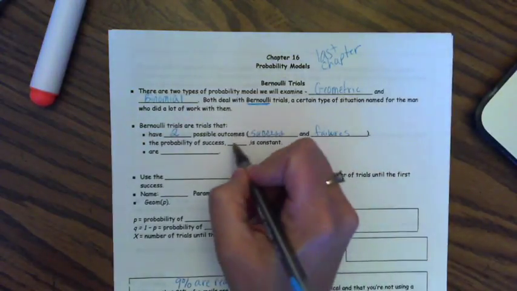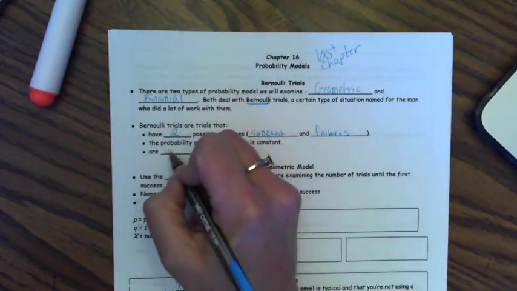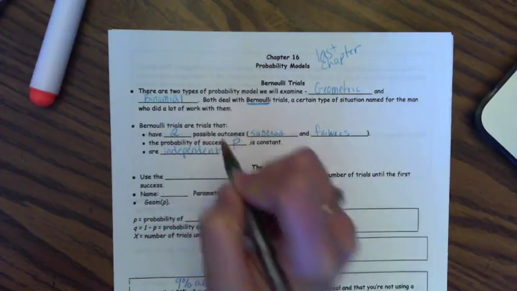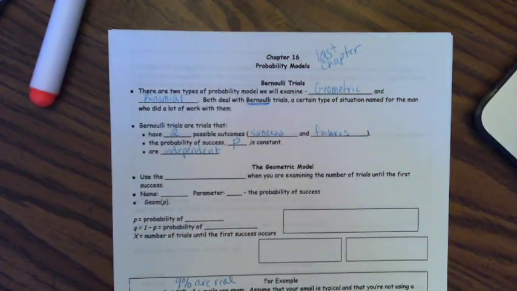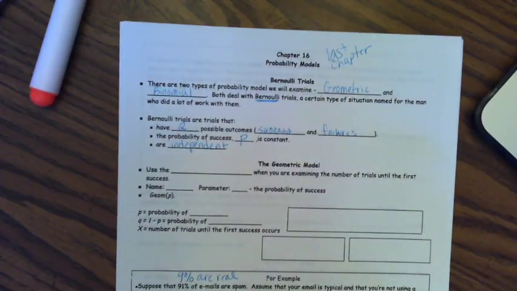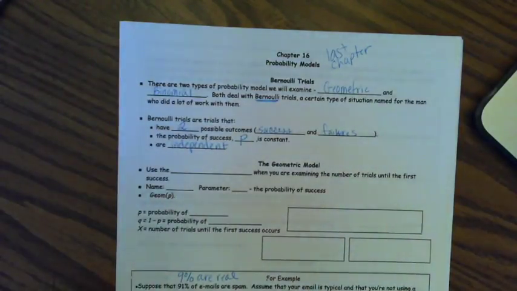The probability of success, which we call P, is constant. It does not change. And also the trials are independent. So if you have these 3 requirements, then you are in fact talking about Bernoulli trials. And a lot of things we've been doing have been Bernoulli trials, like flipping a coin, or rolling a die. If you look at the number of ones, that could be considered a Bernoulli trial. Lots of different scenarios. All right, we're going to first talk about the geometric model.